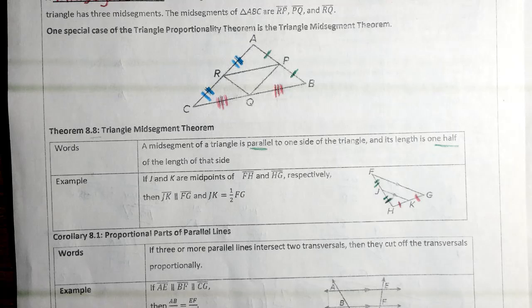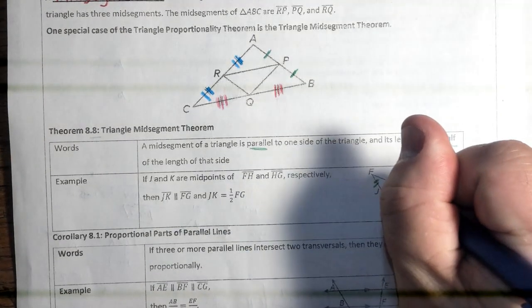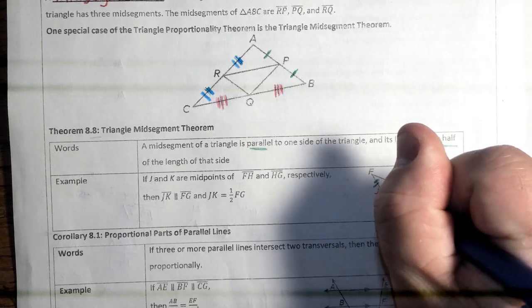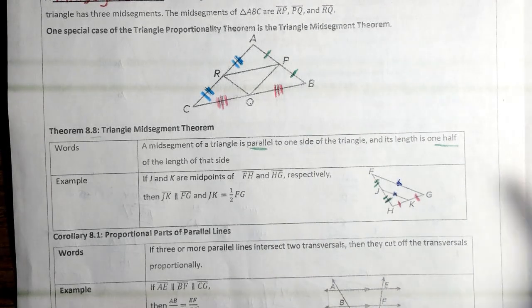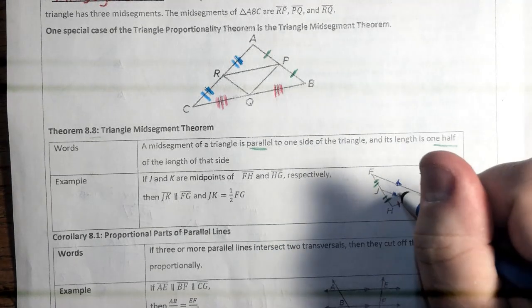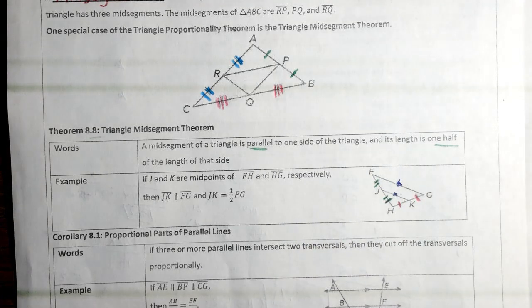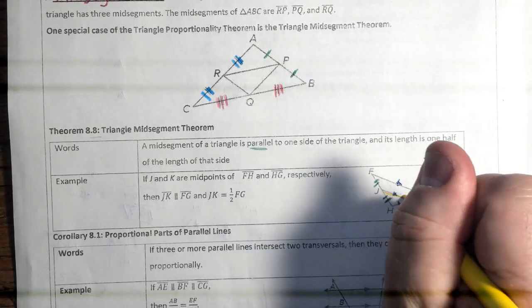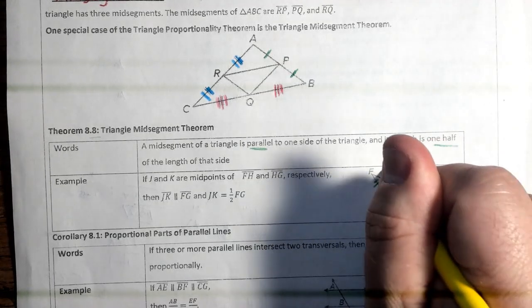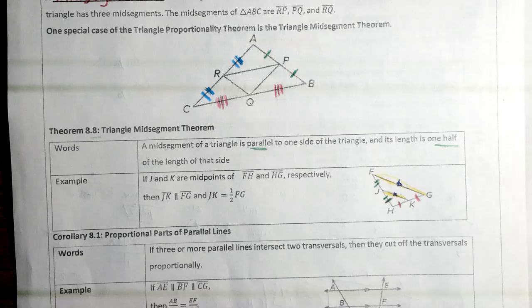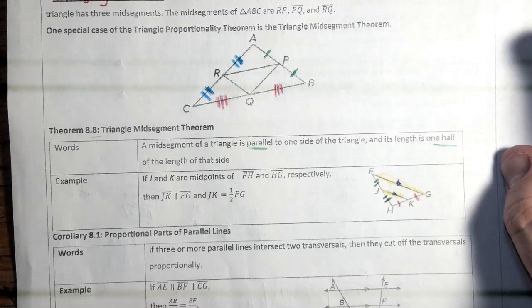Here. So these 2 are parallel. Now it says that JK, this guy, is 1/2 of this one. Let me highlight them both. So JK is 1/2 of FG. That's another one of those rules that we're going to use to solve our information here.